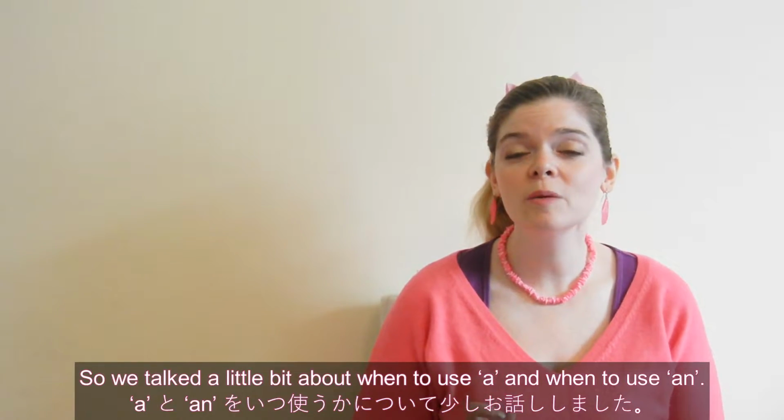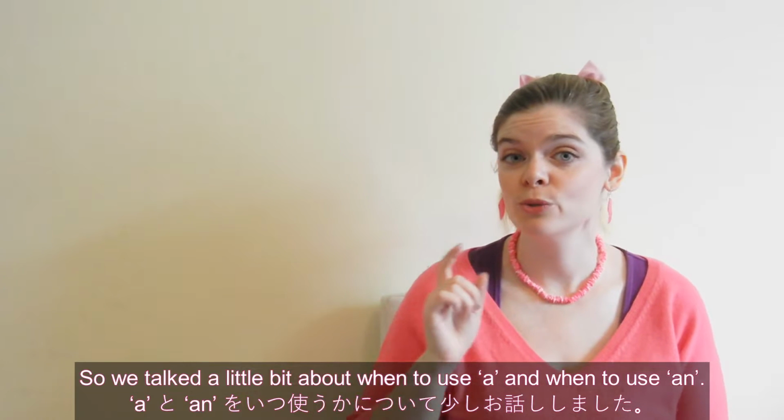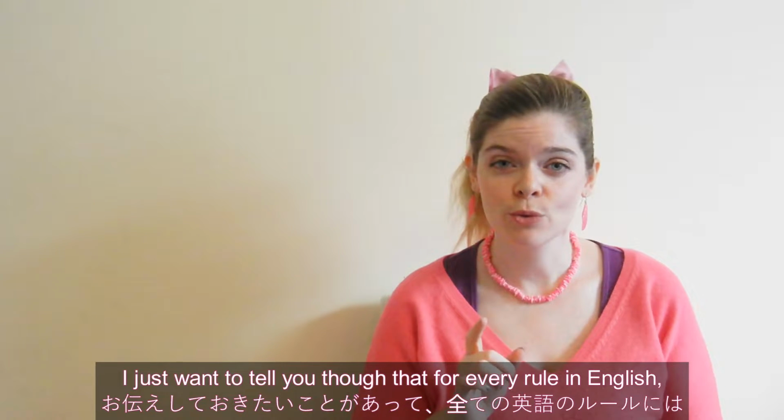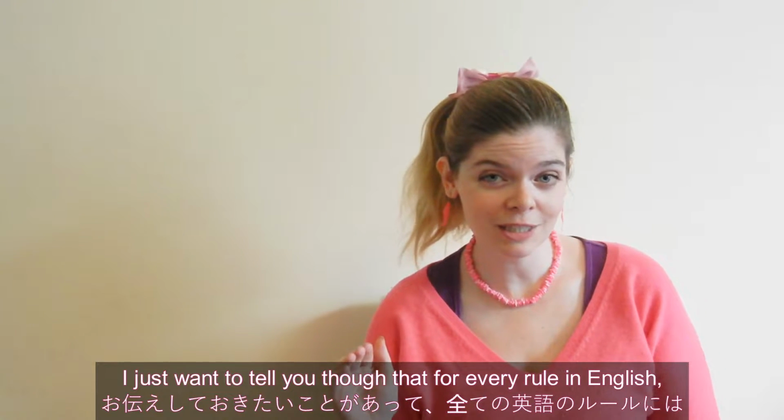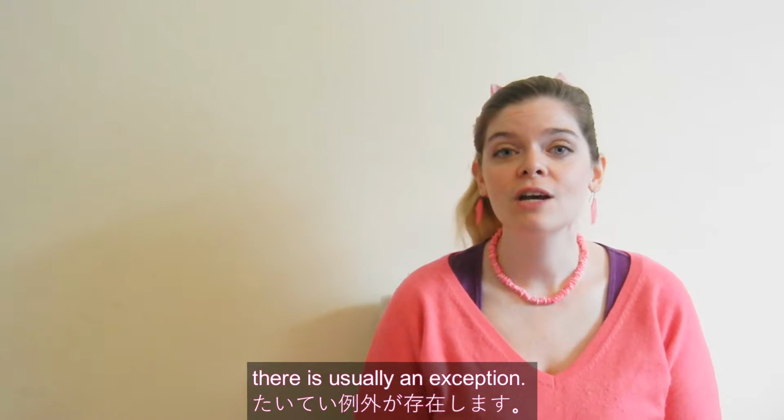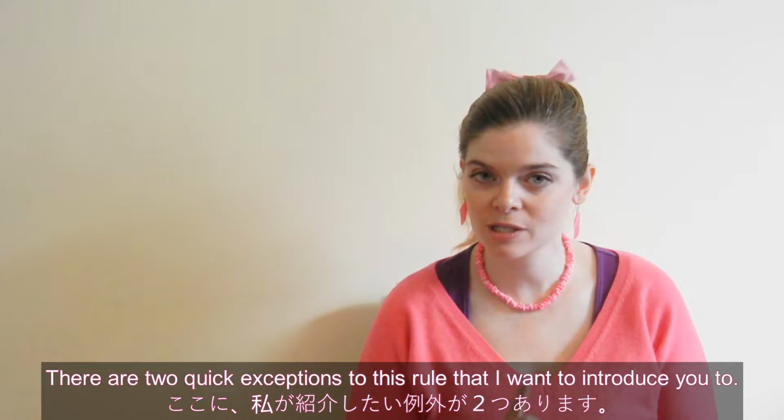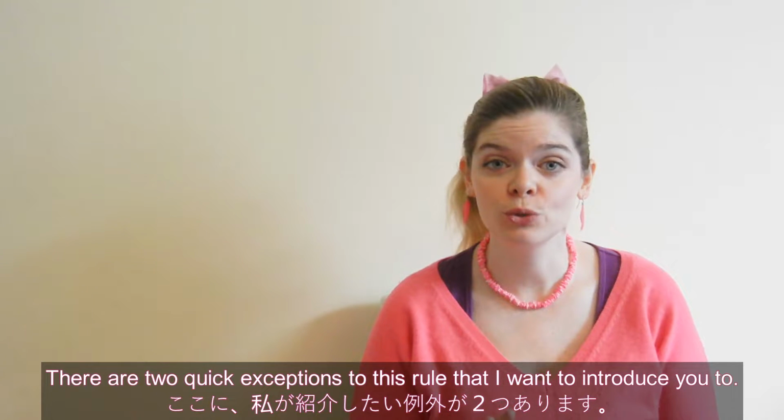So we talked a little bit about when to use a and when to use an. I just want to tell you though that for every rule in English, there's usually an exception. There are 2 quick exceptions to this rule that I want to introduce you to.